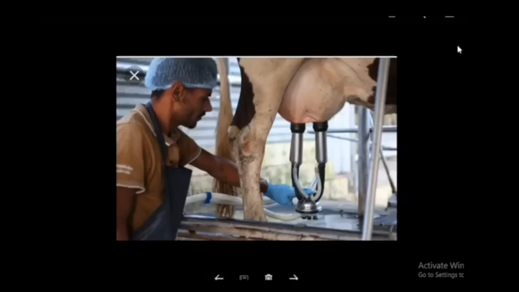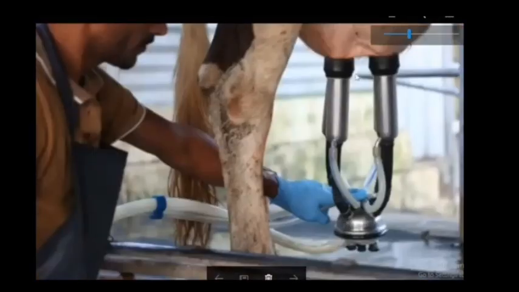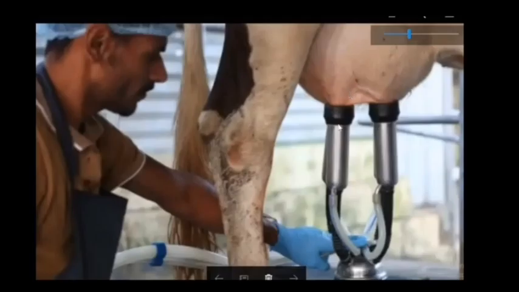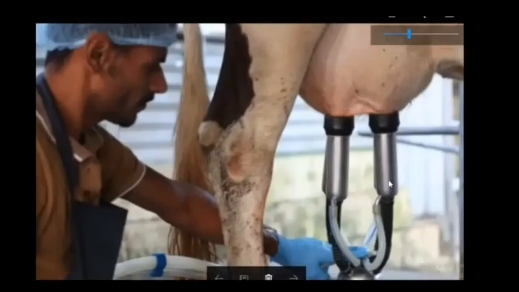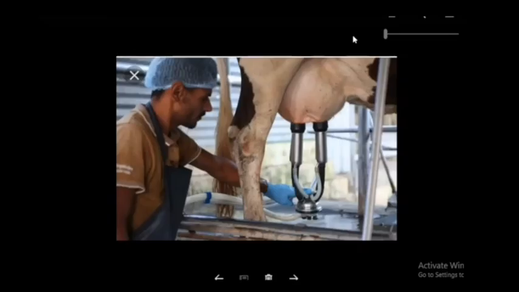So let me show you how the system works here. You can see they have attached the tip of the extractor to the nipple of the udder, and with that they're able to extract the milk. You can see the milk going through this hose into a container. So that is basically how this particular animal is milked.